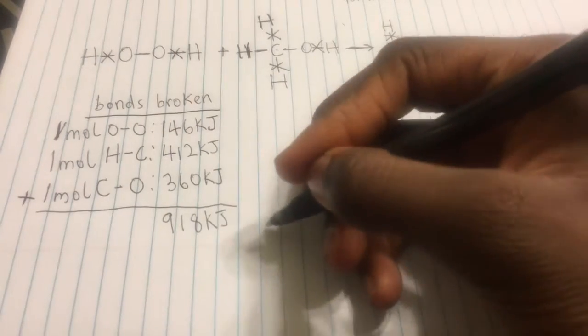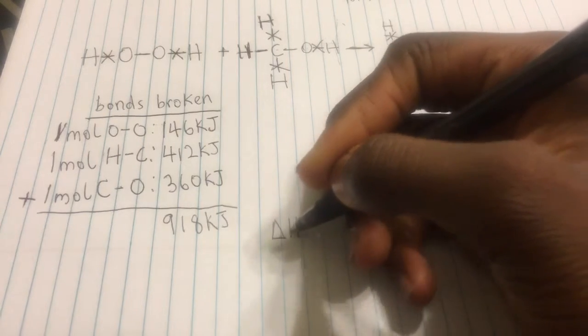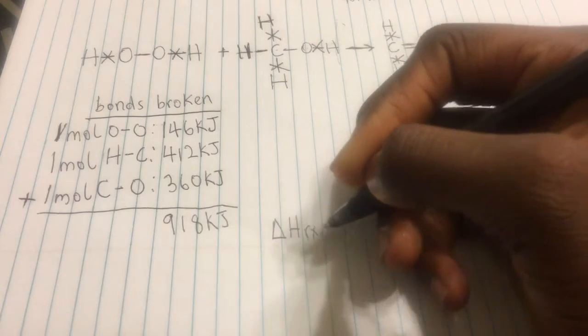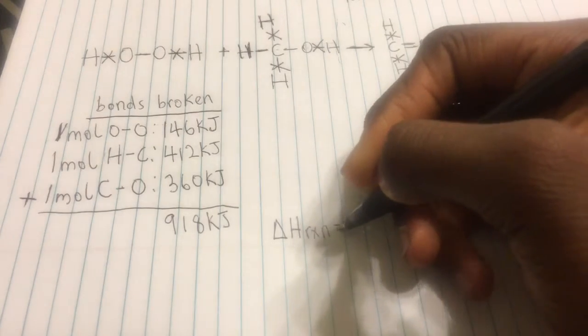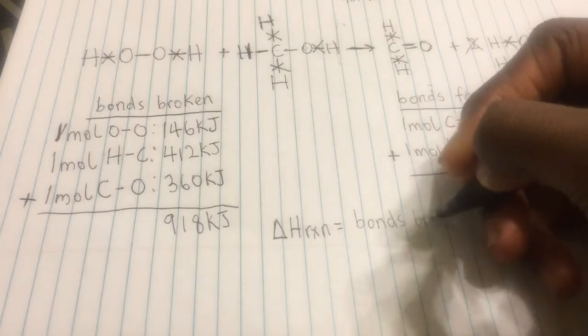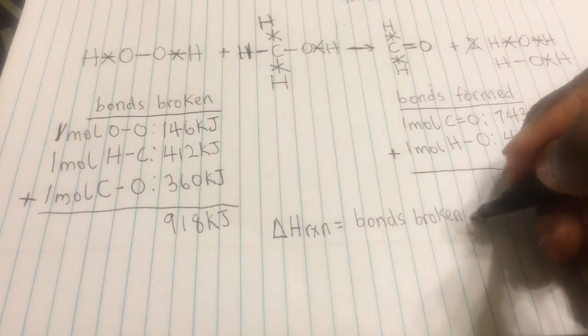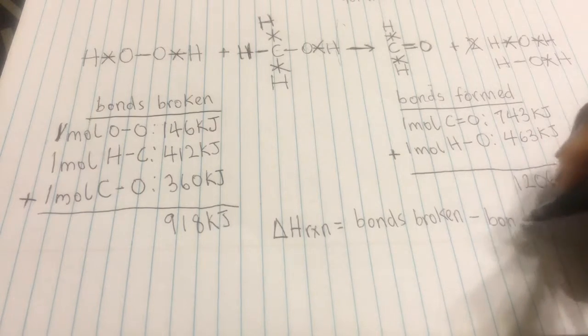So as we learned previously, to find the change in enthalpy of a reaction, you would need to subtract the bonds formed from the bonds broken.